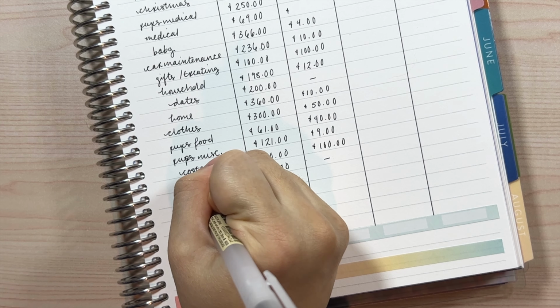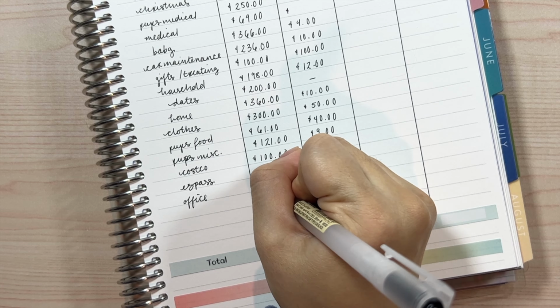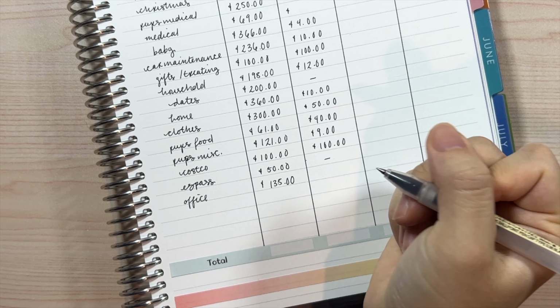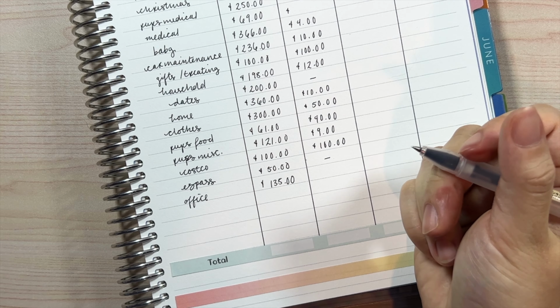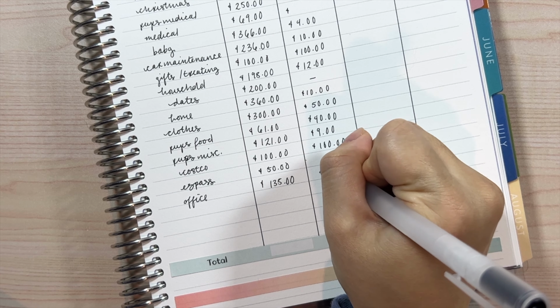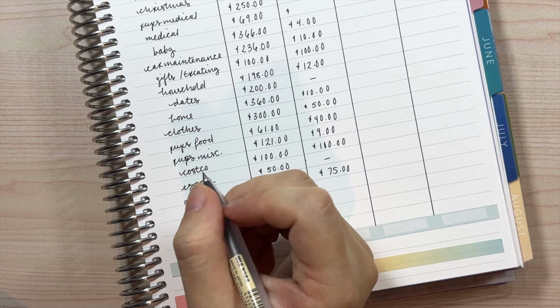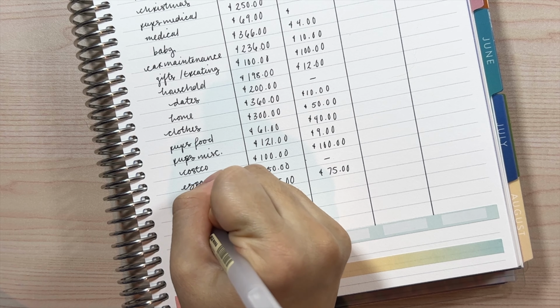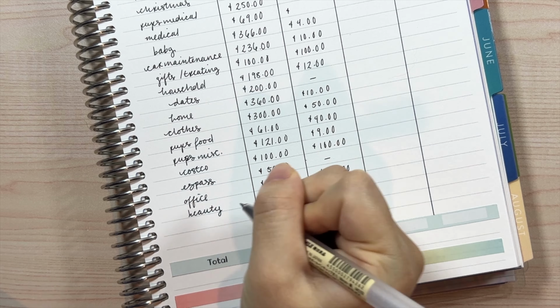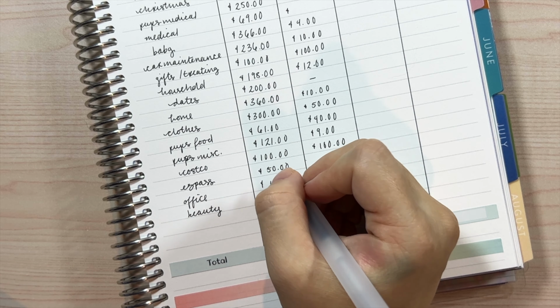Then we have office. For the office category, we currently have $135 in there. I think there's some stuff that we have to get, like my husband wants to get a mount and stuff, so I'm gonna add, let's do 75 for now, because I don't really know what exactly he needs to get. But then we need beauty. Well, we don't need beauty, but we have beauty. There we go.